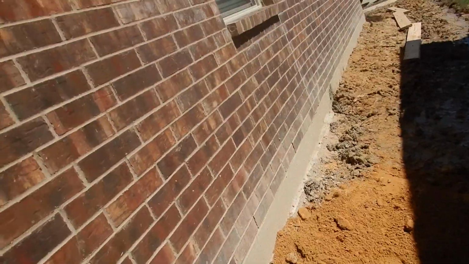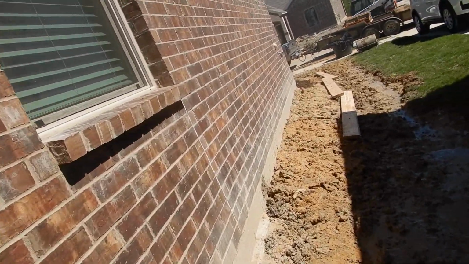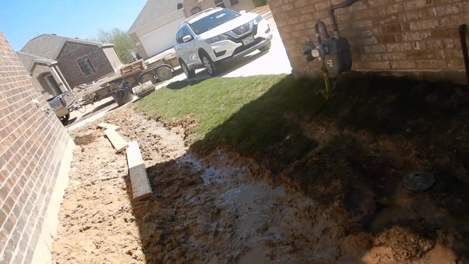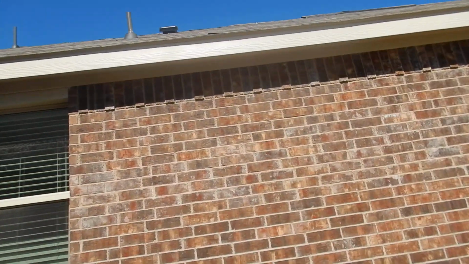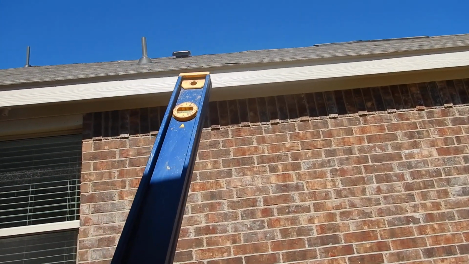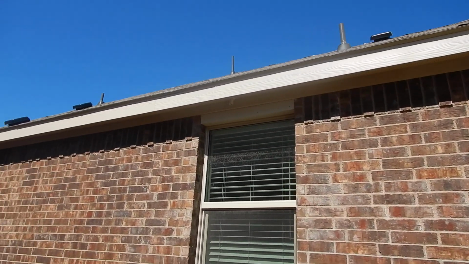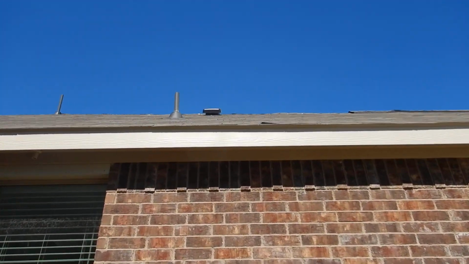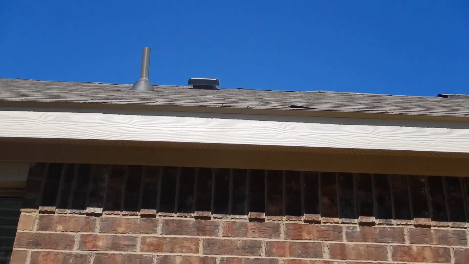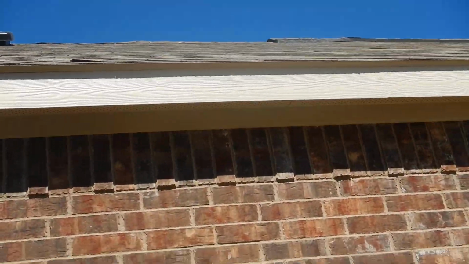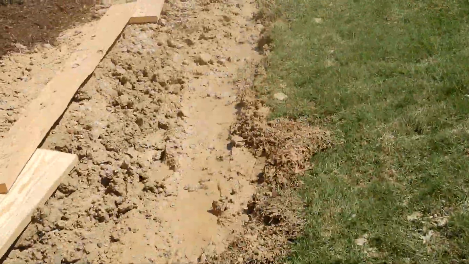Coming on along here, get across the Great Divide. Oh, there we go. We're moving on along. I need an escape route. There we go. There's a shingle like that one right there. It needs to be laid down. And I need to put a ladder up here if I can. I want to look at that ridge vent a little closer. And we are back to where we started here.